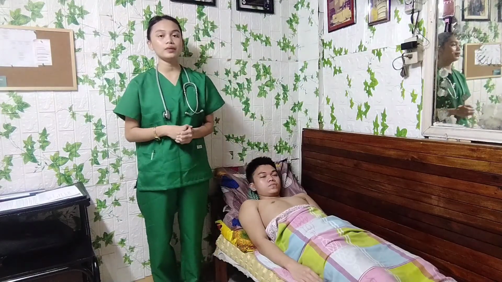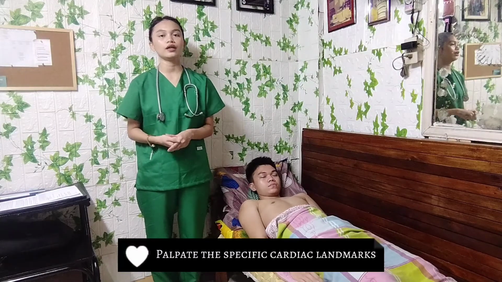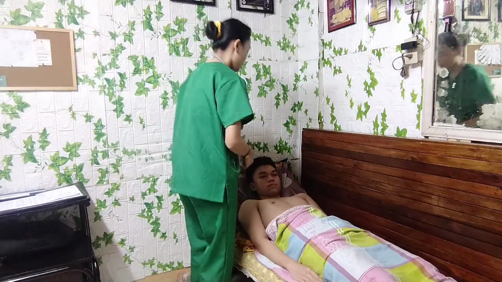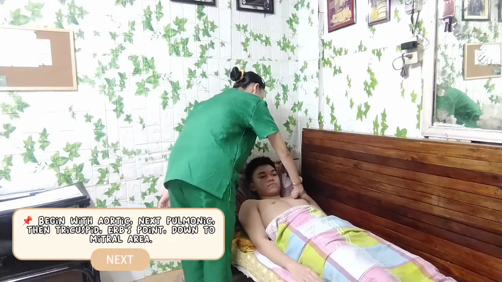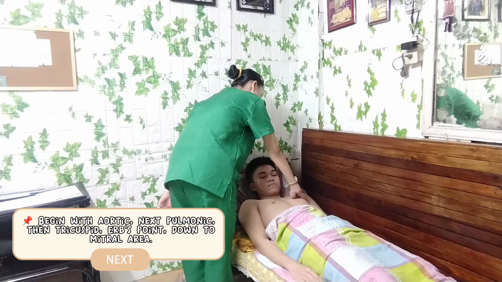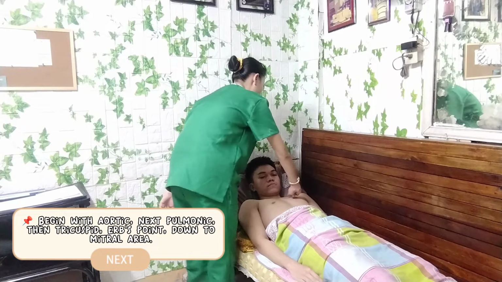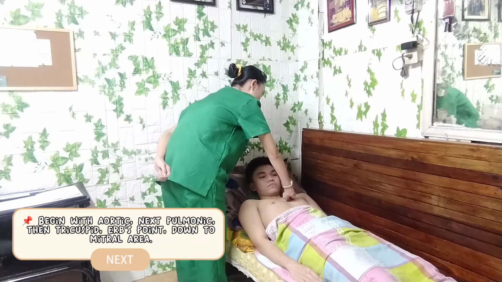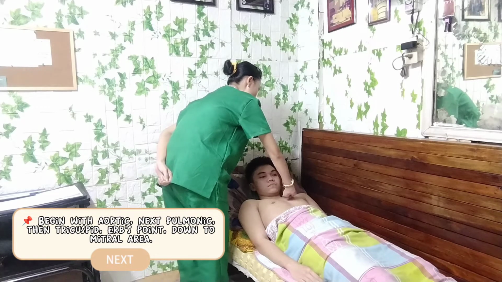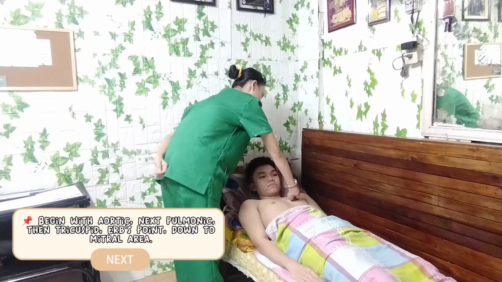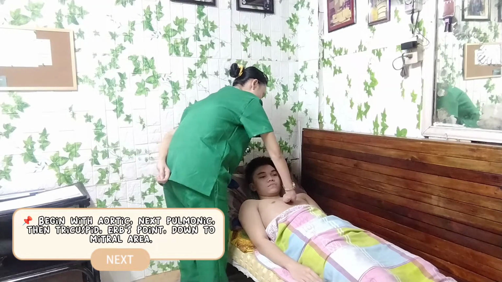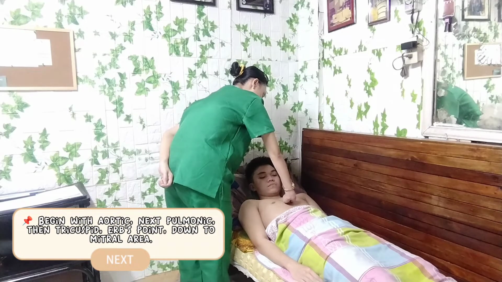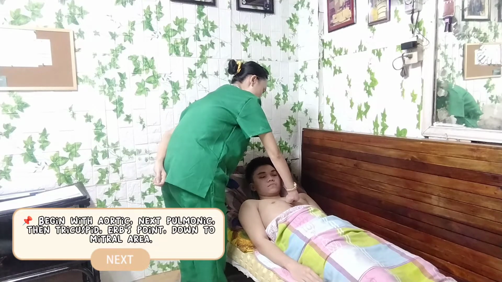Okay, so now I'll be palpating the specific cardiac landmarks. Let's begin with the aortic area. Next, the tricuspid area. The pulmonic area. And then down to Erb's point, to the mitral area.